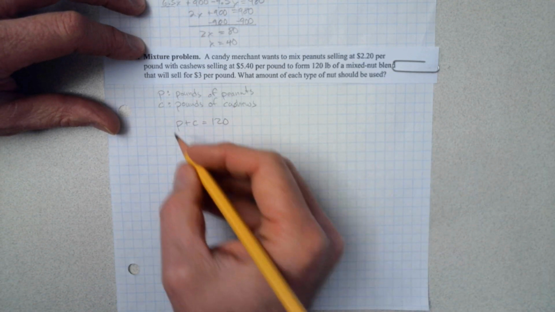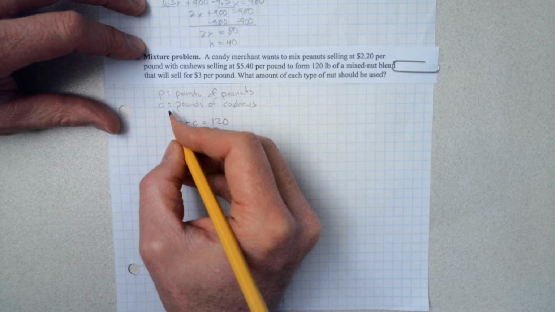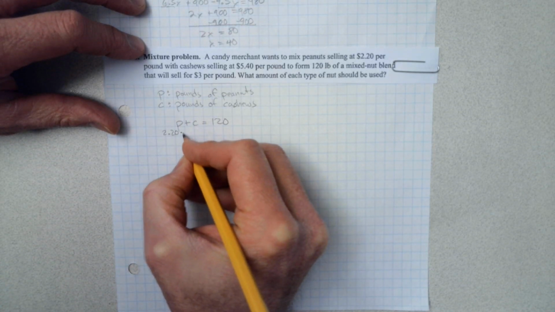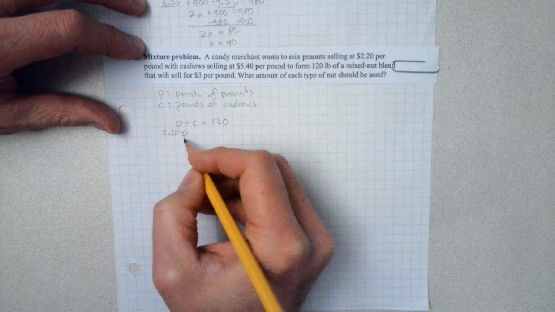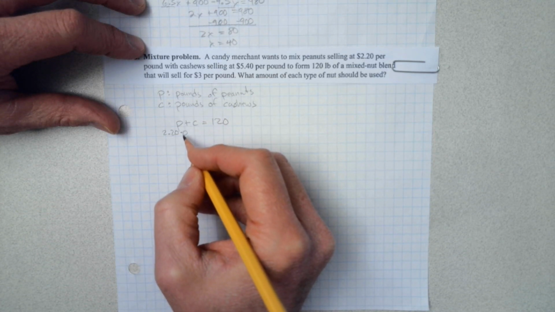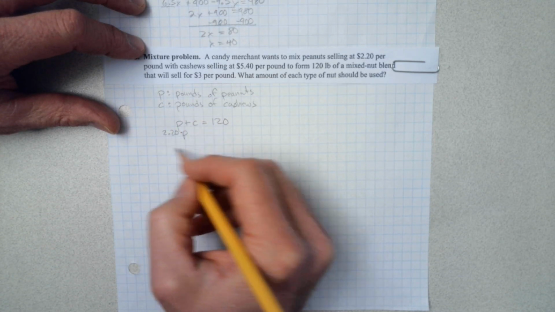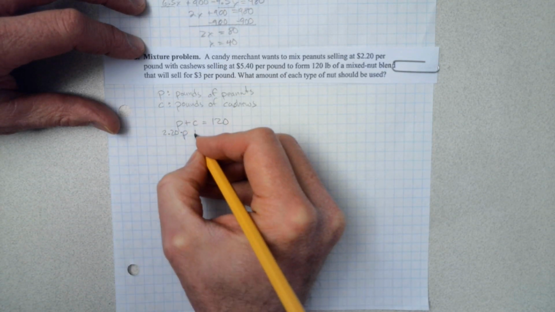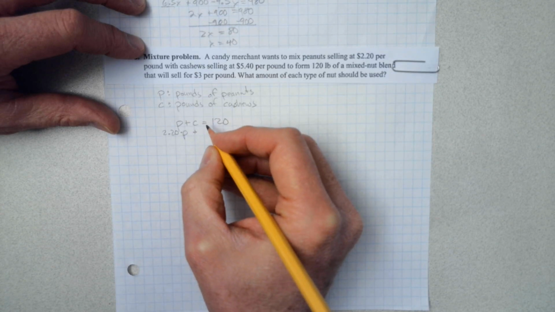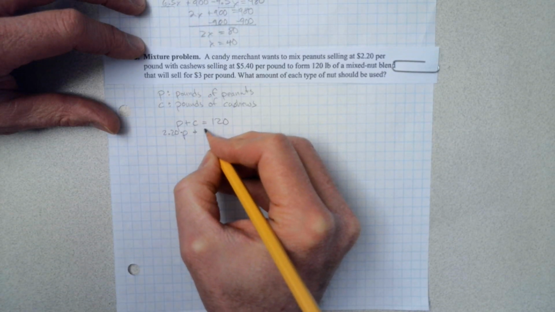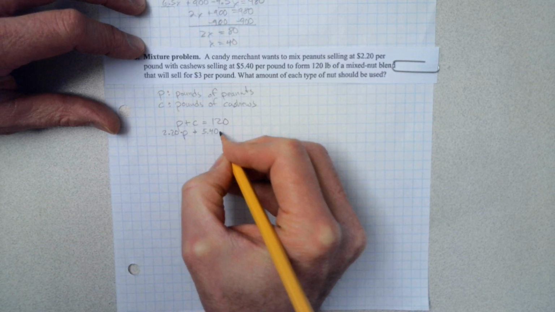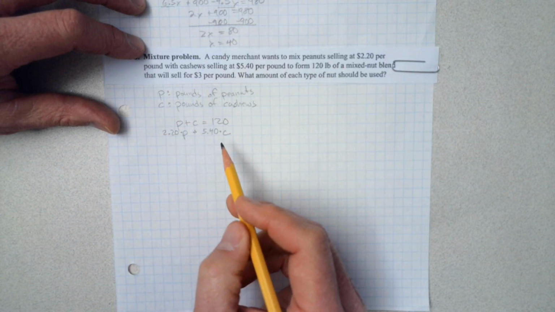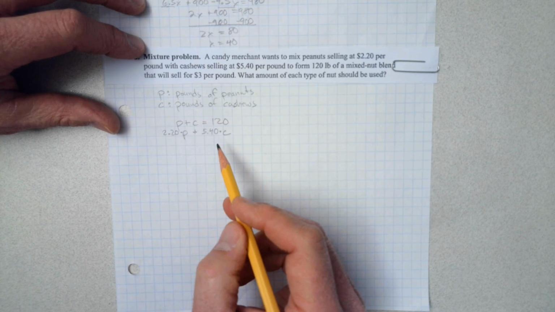We know that we are mixing together peanuts that cost $2.20 per pound times the number of pounds of peanuts. This is the cost of peanuts. And we're going to throw in there $5.40 a pound times the number of pounds of cashews. So this is going to be a total cost.